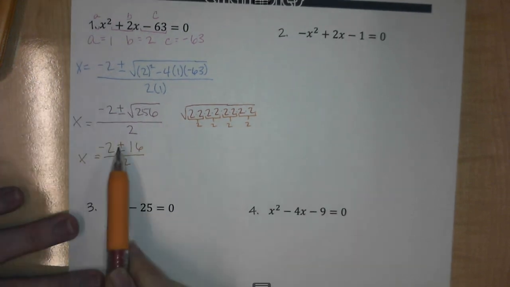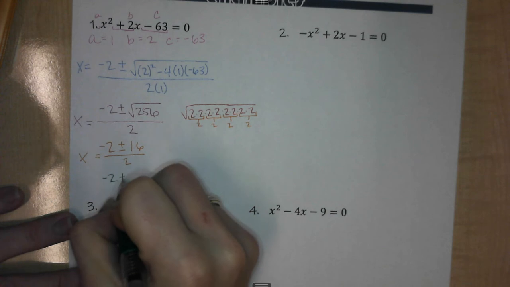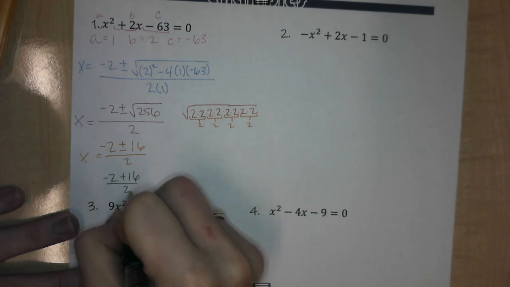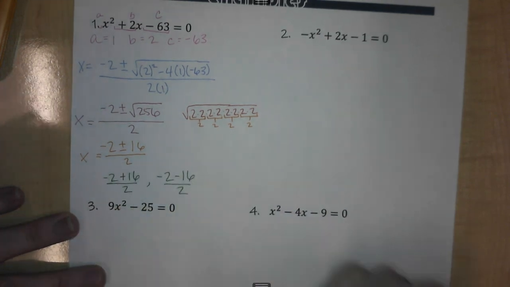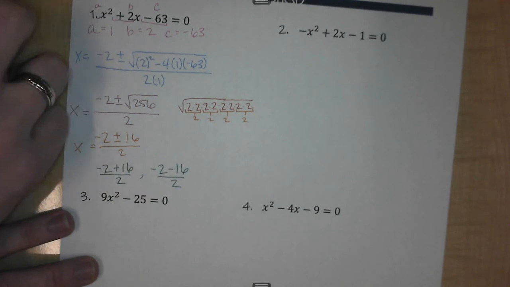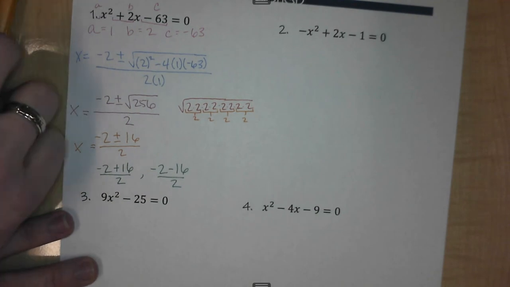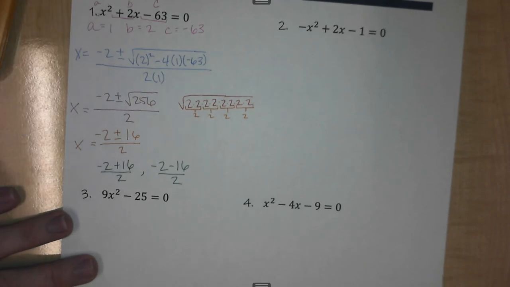Now, this plus or minus means we have to do negative 2 plus 16 divided by 2, and negative 2 minus 16 over 2. So negative 2 plus 16, divide all that by 2, gives us 7.